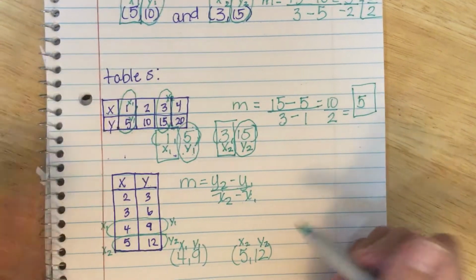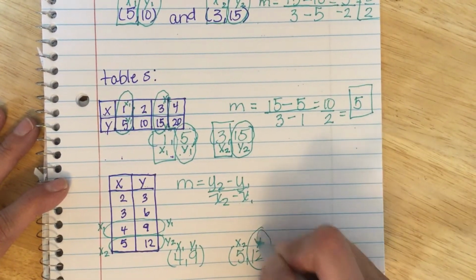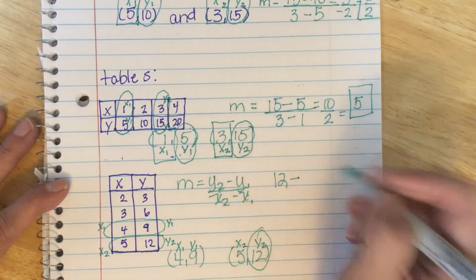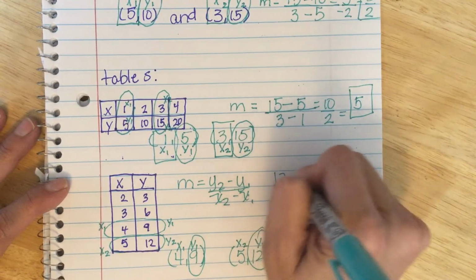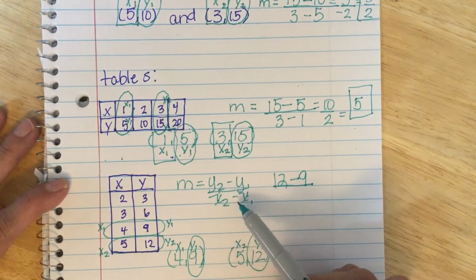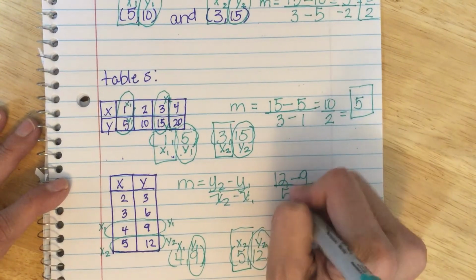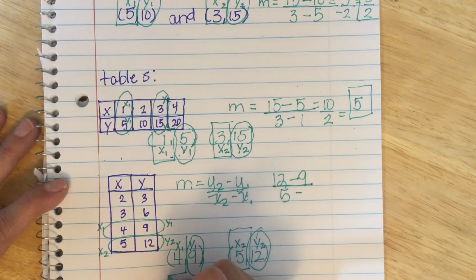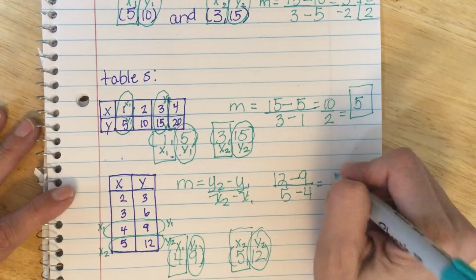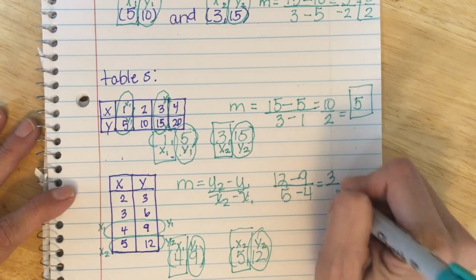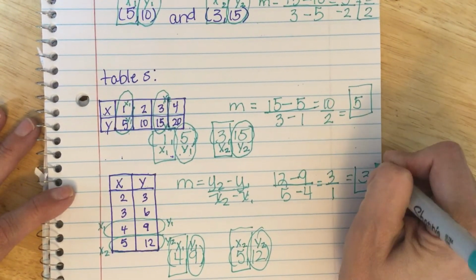So when I substitute the numbers in the formula, I'm going to have y2, which is 12, minus y1, which is 9, over x2 minus x1. For x2 we have 5. For x1 we have 4. 12 minus 9 is 3. 5 minus 4 is 1. That simplifies to 3, which is your answer.